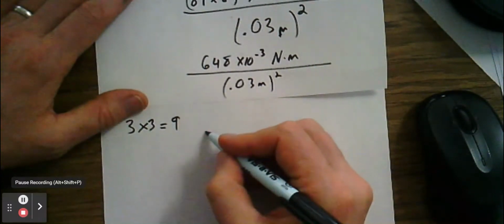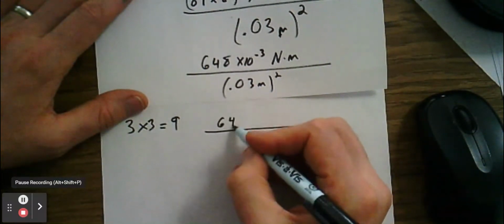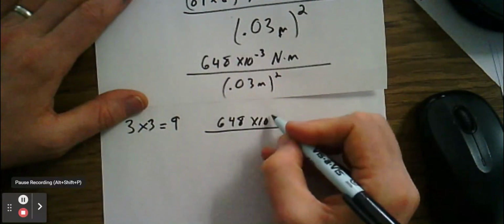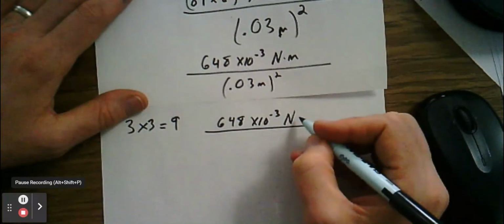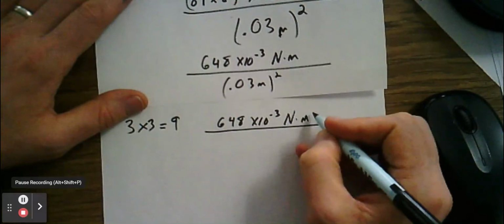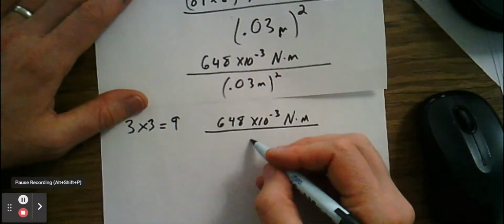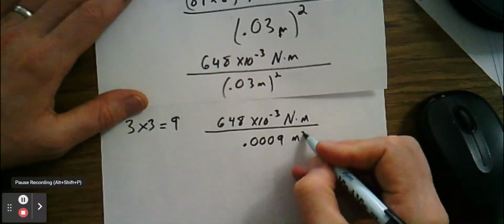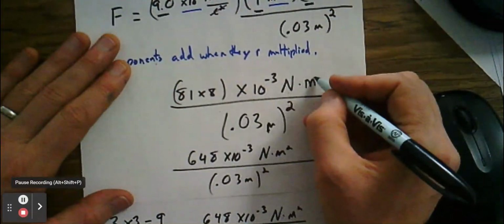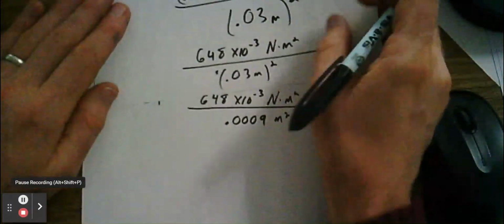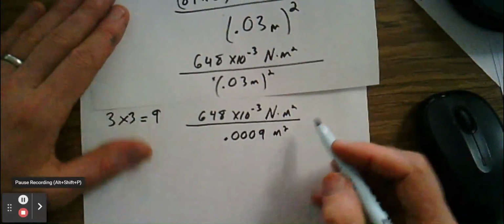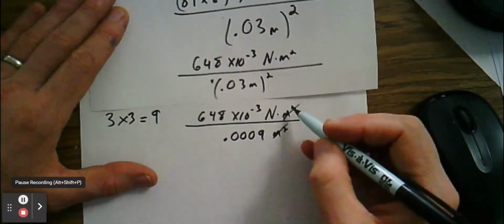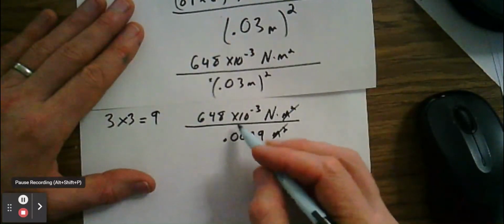So I'd move the decimal spots 4 spots to the left. I forgot that squared.